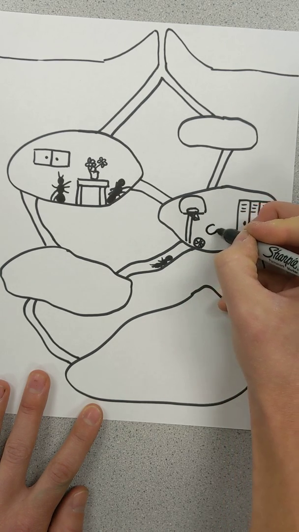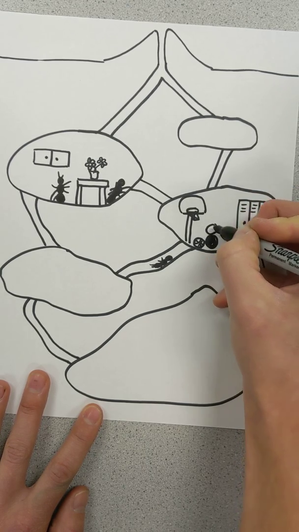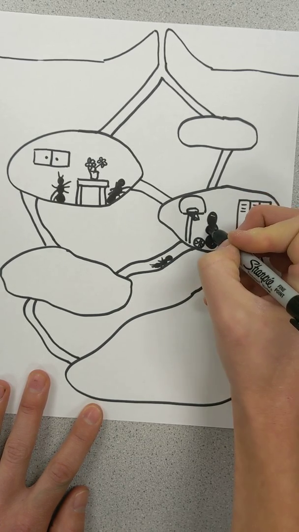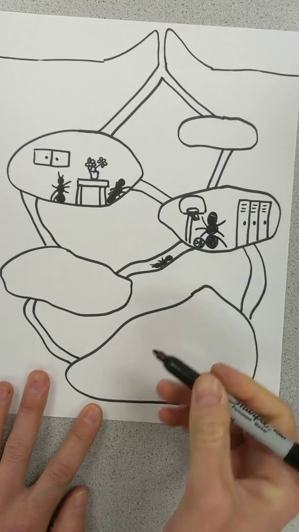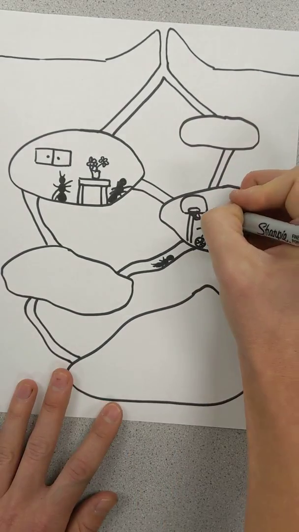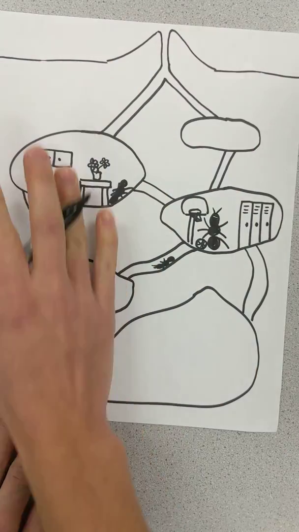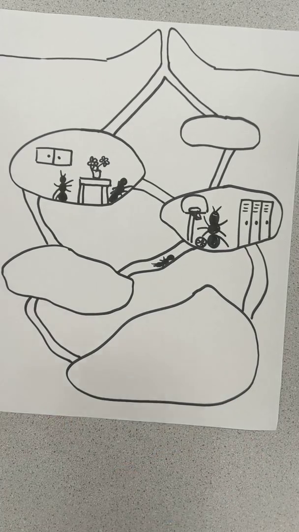And I have an ant. This will be a big ant. Maybe this ant is wearing a sweatband. It's a silly looking ant. Oh, and some antenna. Great. You can draw whatever you want inside your ant hill.